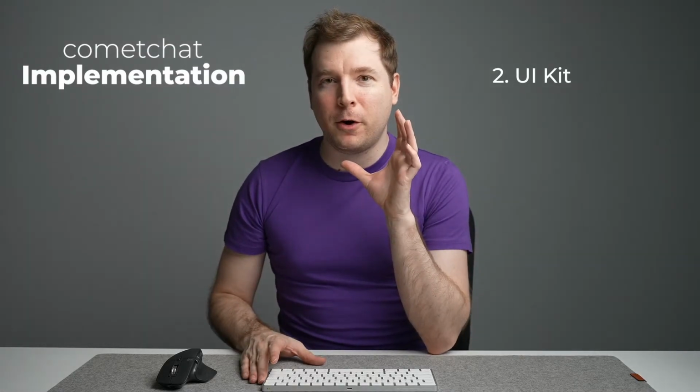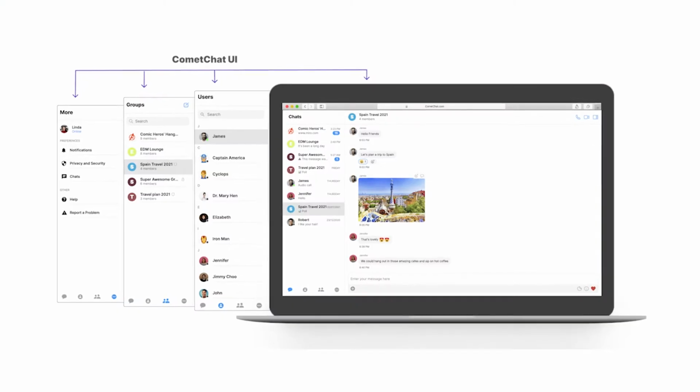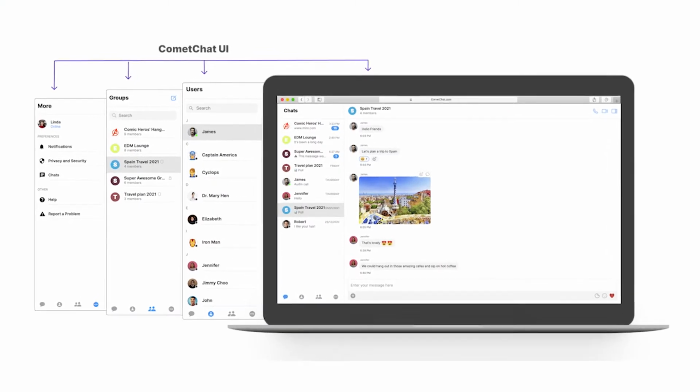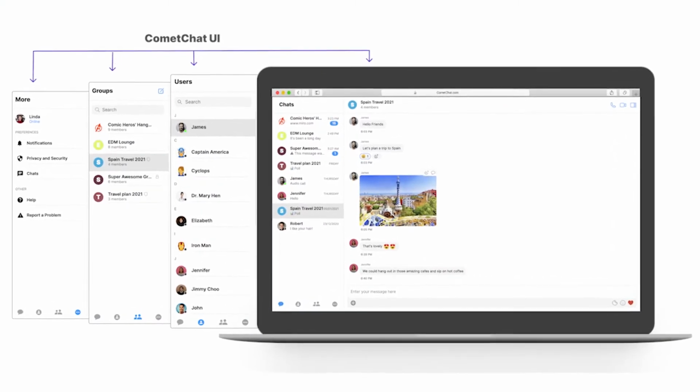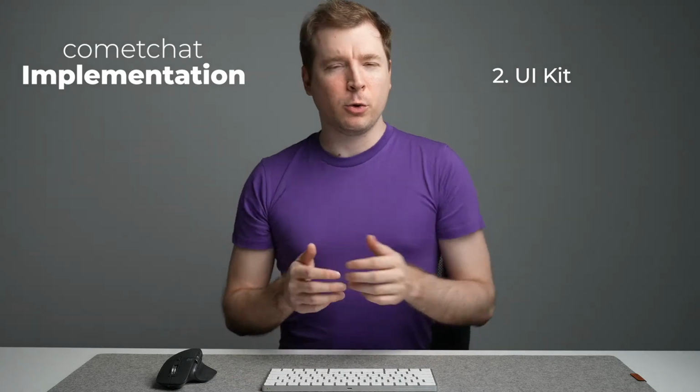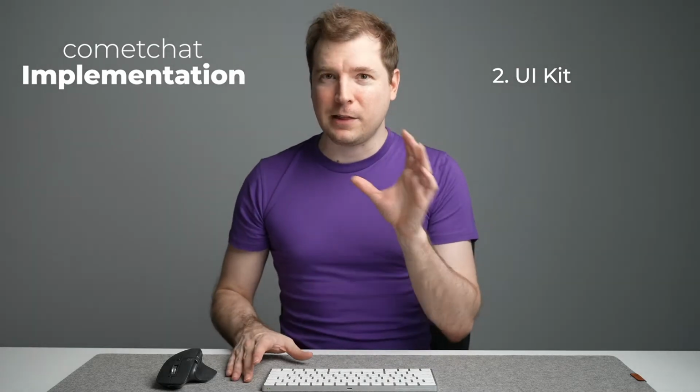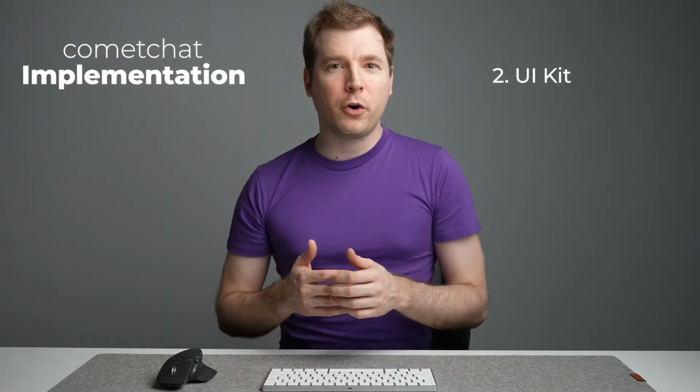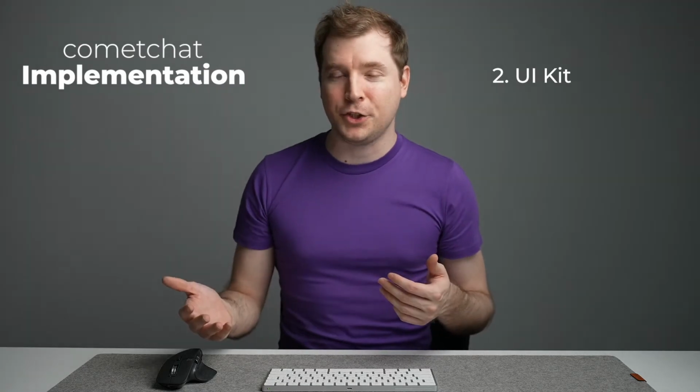The second type of interaction is the UI kit. Now, the UI kit is coming with pre-made modules and components that you can start integrating into your own website and app. We'll do future videos on it so you understand a little bit of how it works, but it gives you more fine control over how to build it into your application.